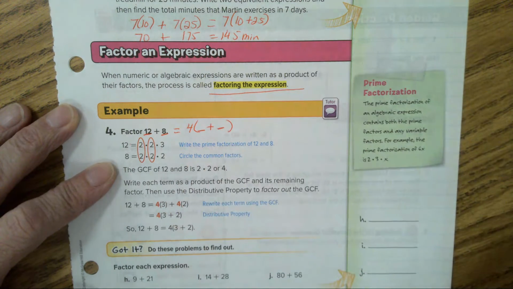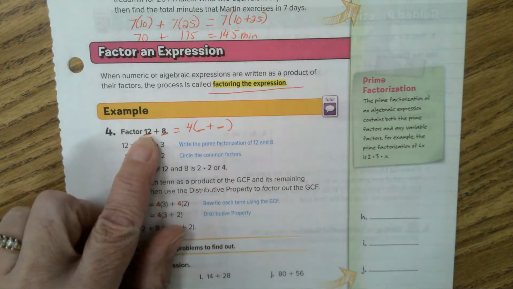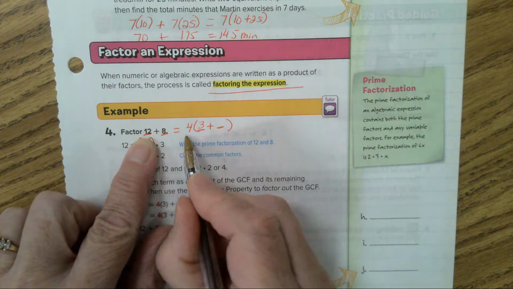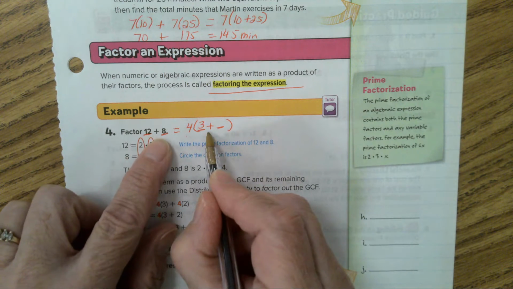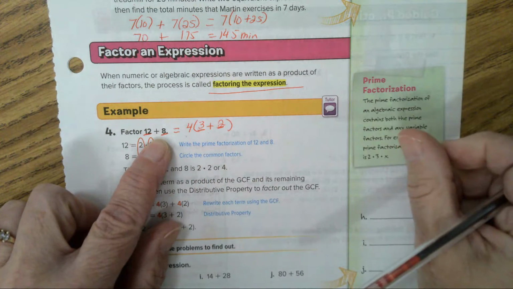Got that written down with blanks? 4 times what is 12? So you put a 3 on that blank. 4 times what is 8? And that's how you factor. That's not hard, is it?